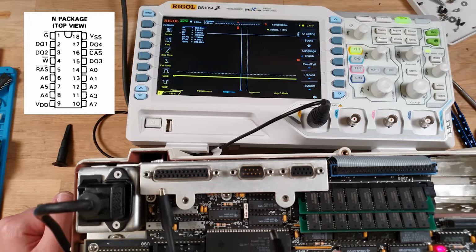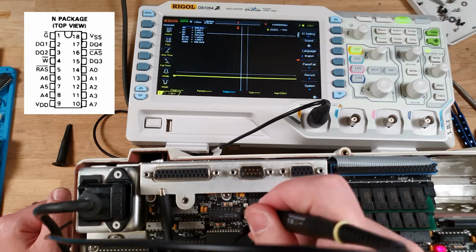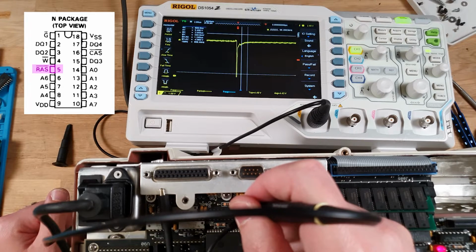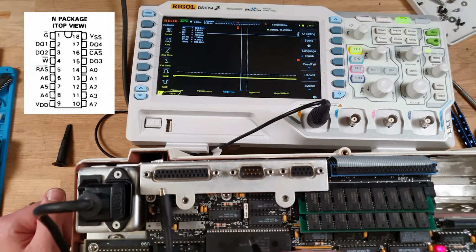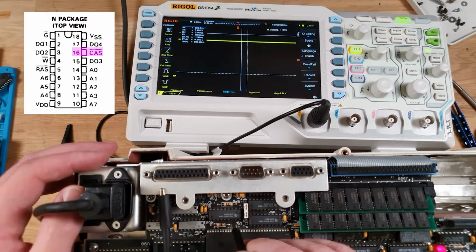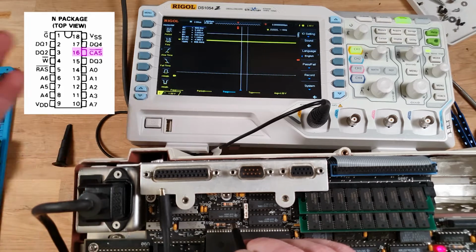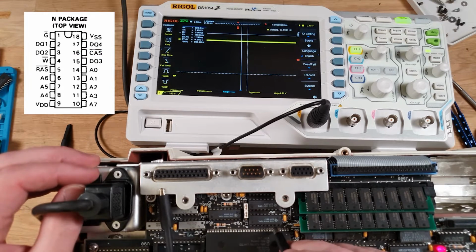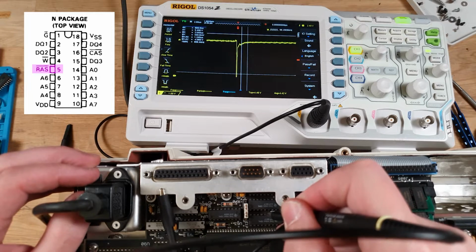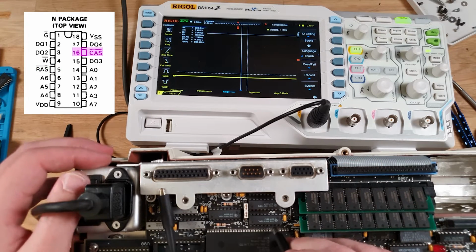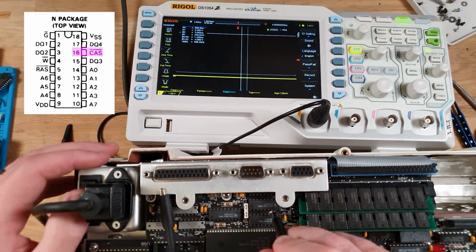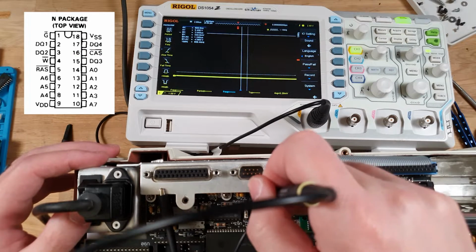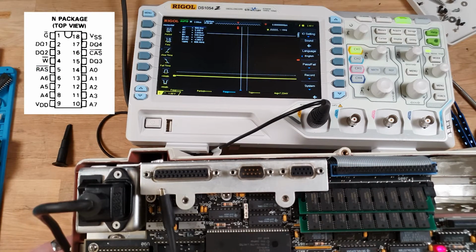Alright, let's check RAS and CAS as well. So RAS is pin 5. 1, 2, 3, 4, 5. So it looks like it is refreshing constantly. And CAS is pin 16 over here. It's not doing anything, but if we reboot, we see a burst of activity. I'm expecting that we'll see the same thing. RAS looks good there. And yep, CAS looks good there. CAS looks good there too. And so does RAS.